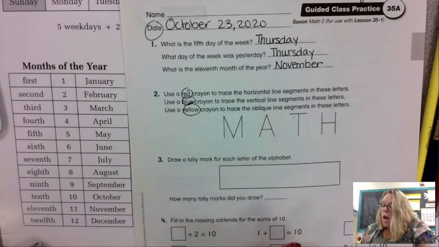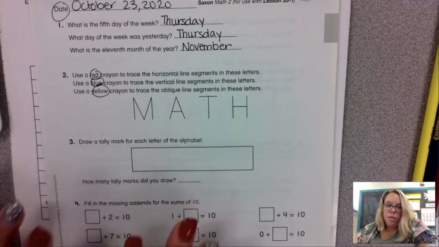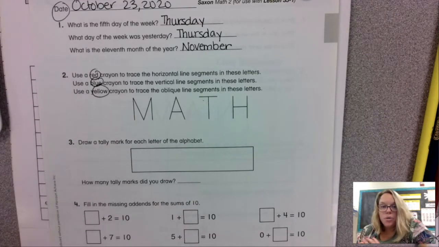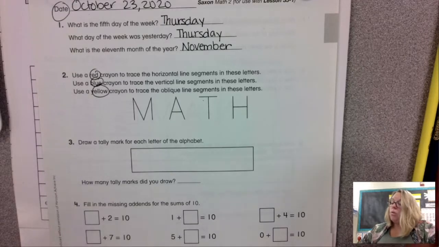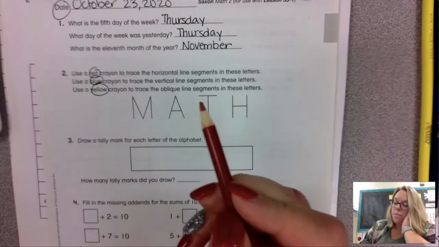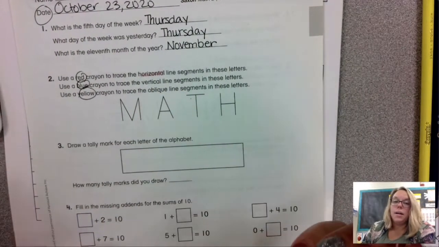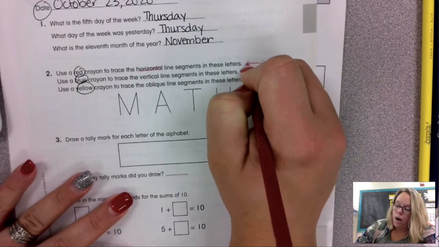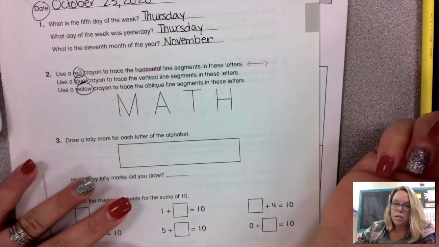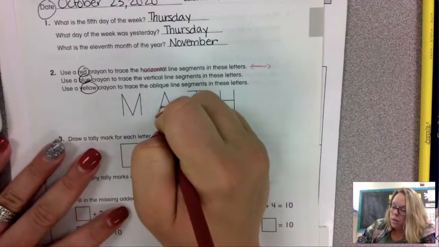Okay. I want to go through number 2 with you. It says, use a red crayon to trace the horizontal line segments in these letters, a blue crayon to trace vertical line segments, and a yellow to trace the oblique. So we're going to start with red. Red for horizontal. Remember that horizontal goes straight across. Okay, those are horizontal lines. So we need to find all of our horizontal lines.